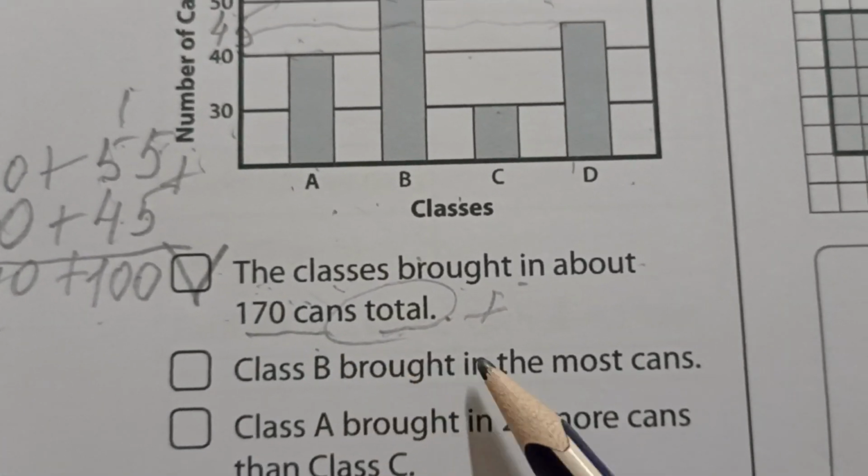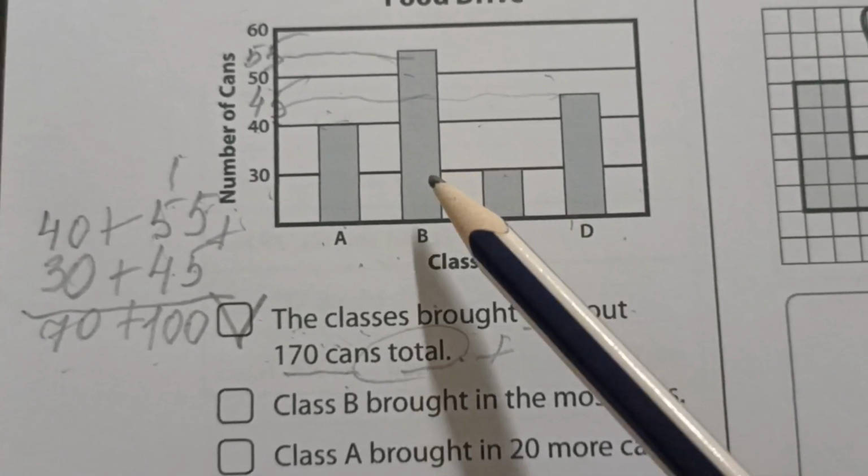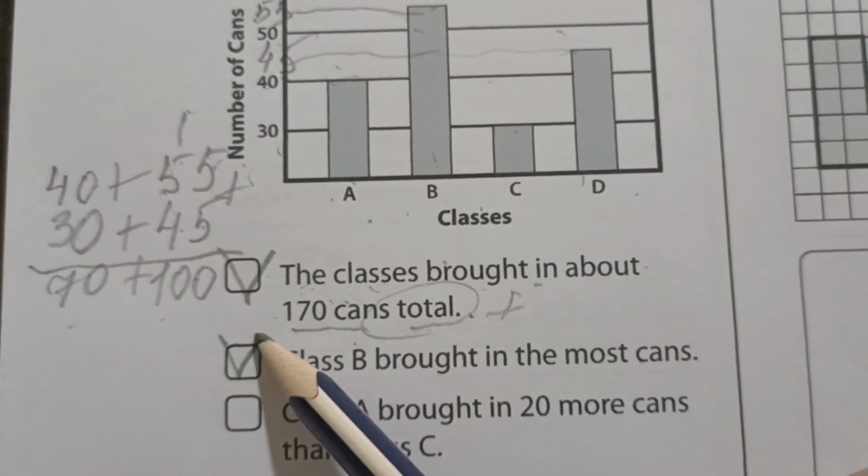Class B brought in the most cans. Okay, let us have a look. Class B. Is it the highest graph? Yes. So the most cans.